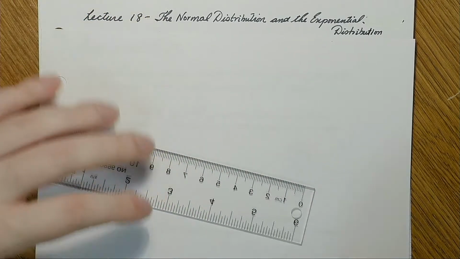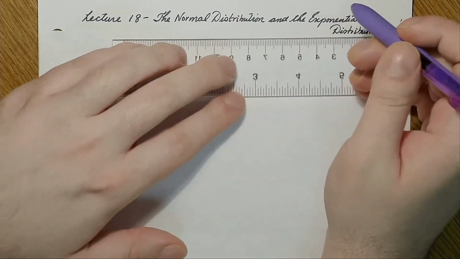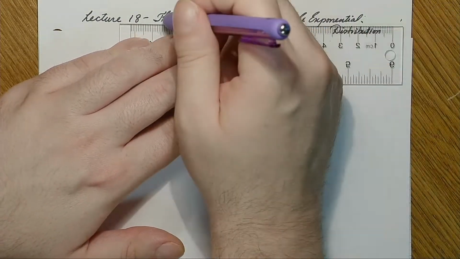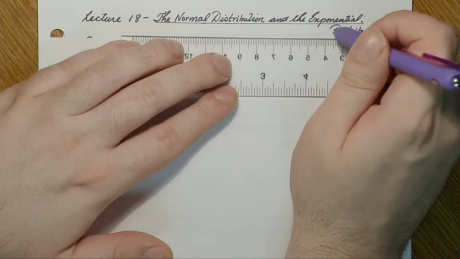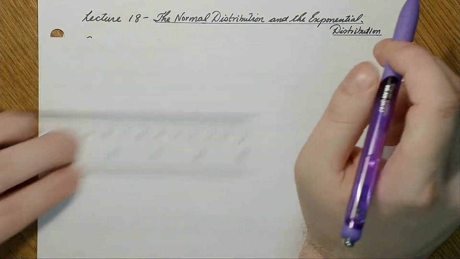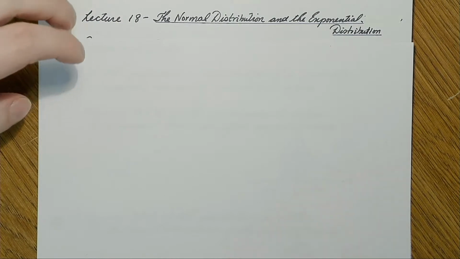Okay. So I have some of these notes already scanned and posted online through Moodle, so you don't have to write out the things that have already been pre-written. So there's a PDF available through Moodle.